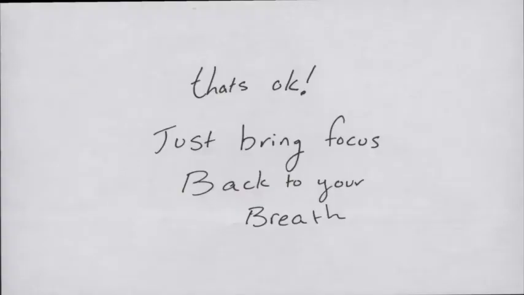Just bring focus back to your breath. Feel your chest rising, then falling. When you hear the sound of the bell, listen as long as you can. When you can hear the sound no longer, slowly and gently open your eyes and bring your attention to your computer screen.